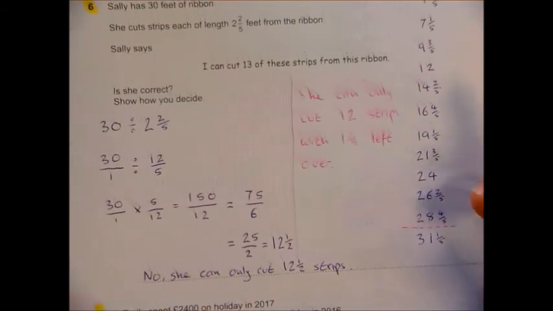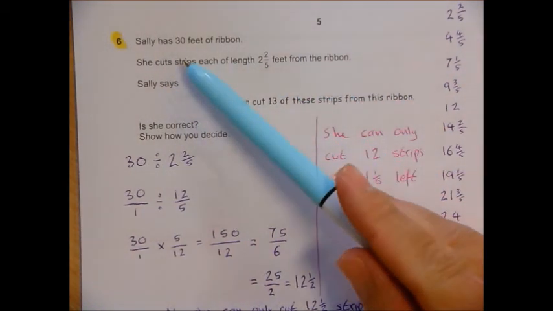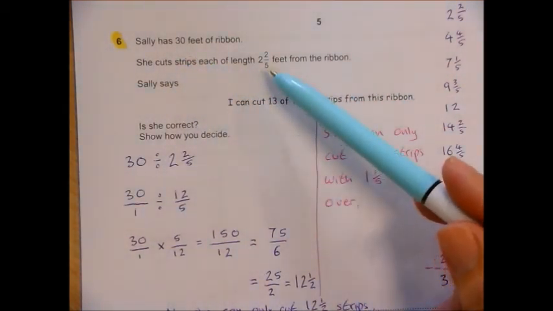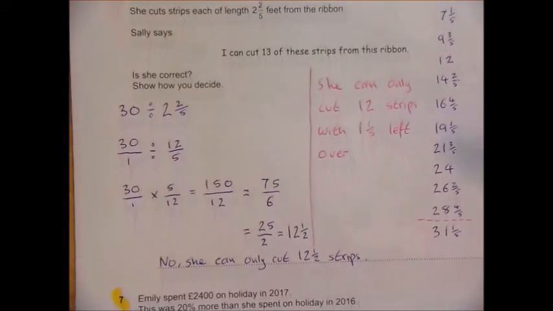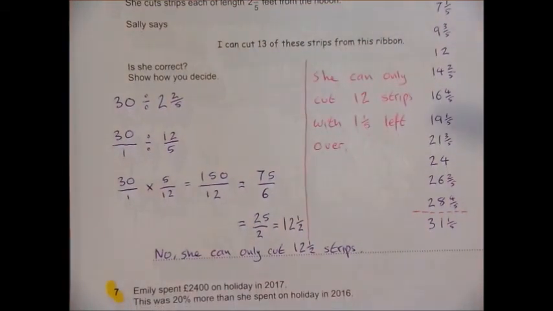The other way of doing it is by doing a bit of division. So we're going to do the 30 and we're going to divide it by 2 2/5. Here are my workings for it. I'll briefly talk you through them. I won't wave the paper around anymore.